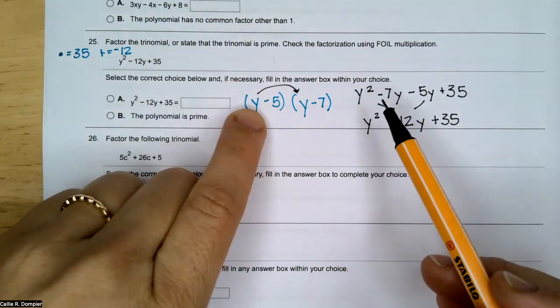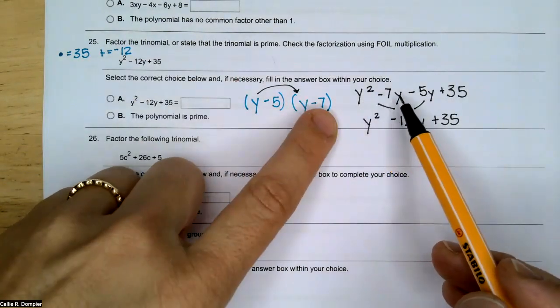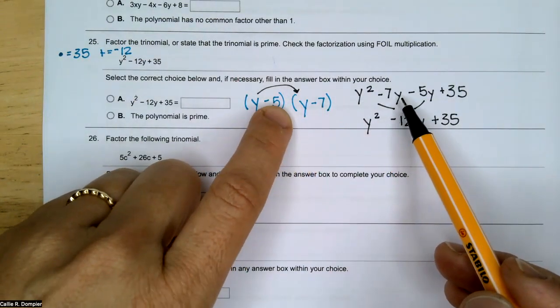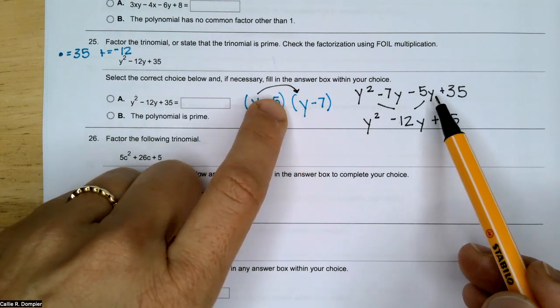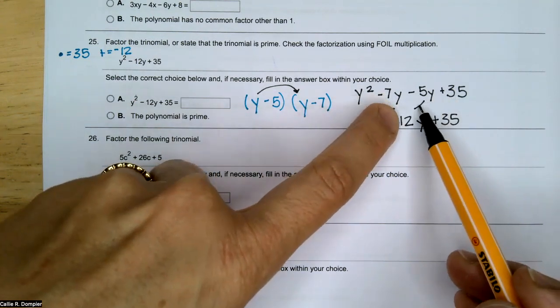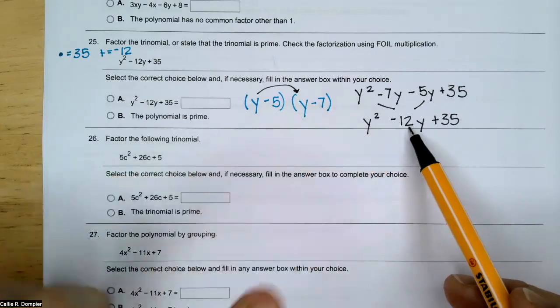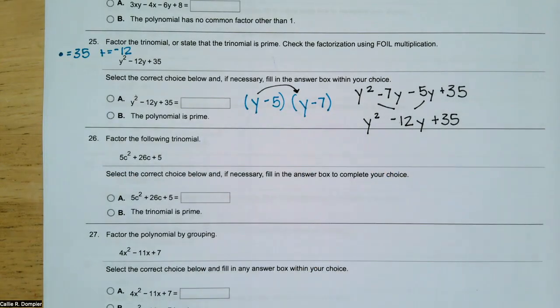We said y times y is y squared, y times negative 7 is negative 7y, negative 5 times y is a negative 5y, 5 times 7 is 35, and then we put it to negative 12y, right? Now we're going backwards.